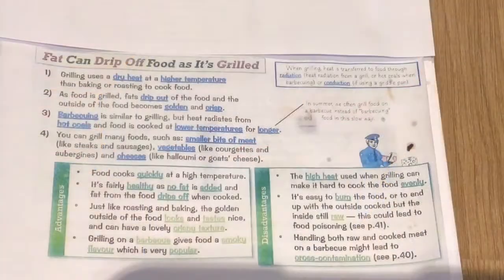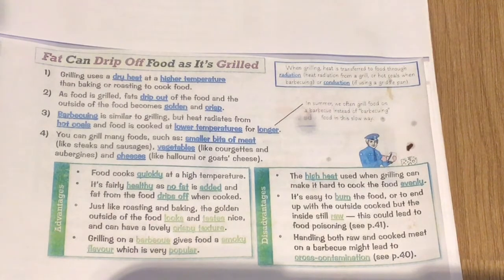Now we're going to do grilling as a method of cooking. Fat can drip off food as it's grilled. Grilling uses a dry heat at a higher temperature than baking or roasting to cook food. As food is grilled, fat drips out of the food and the outside of the food becomes golden and crisp. Barbecuing is similar to grilling, but heat radiates from the hot coals and food is cooked at a lower temperature for longer.